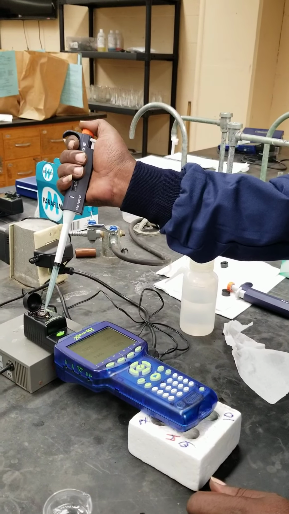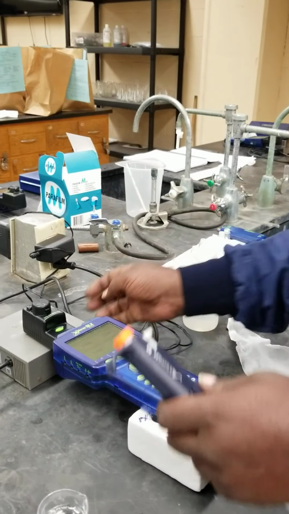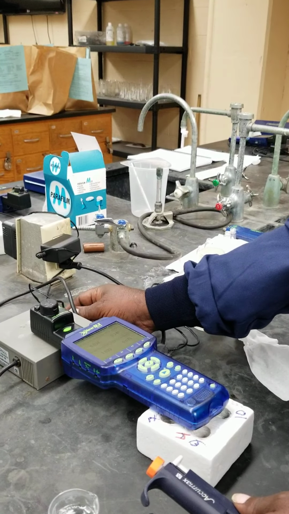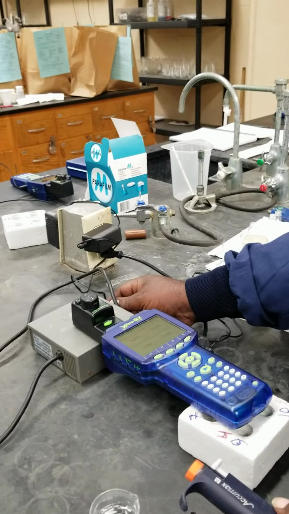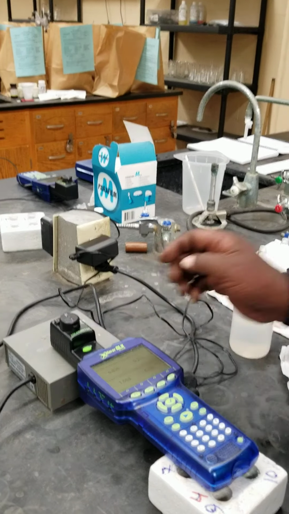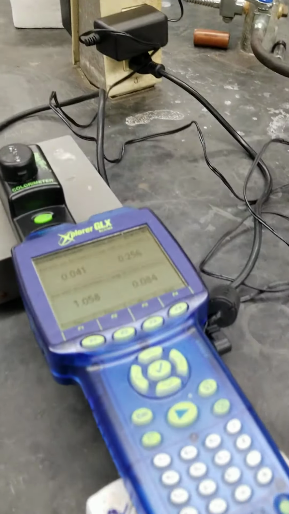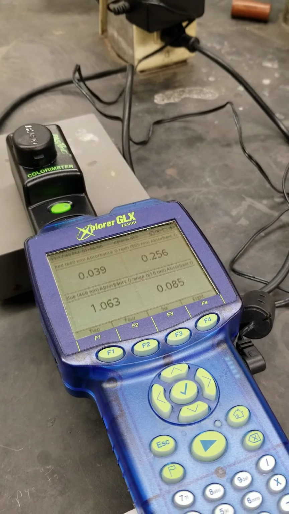That's the 8th addition. For the 8th addition, the absorbance value is 1.063.